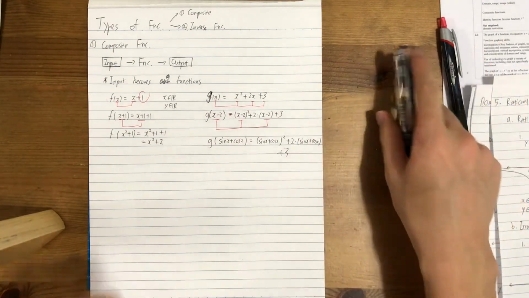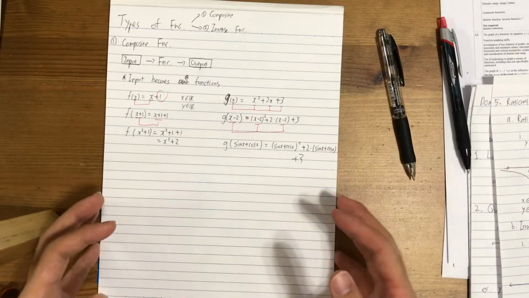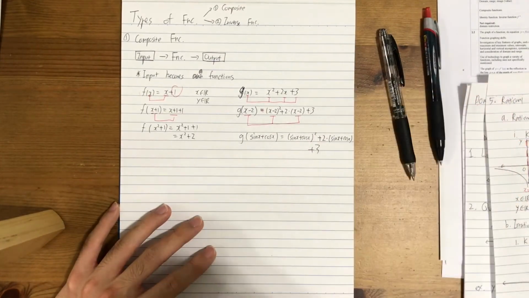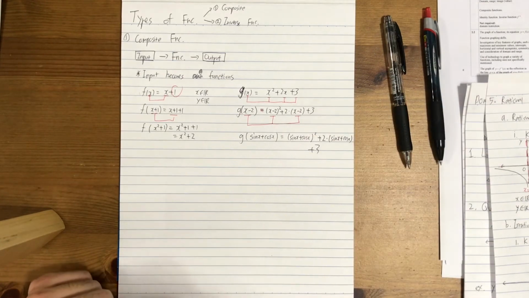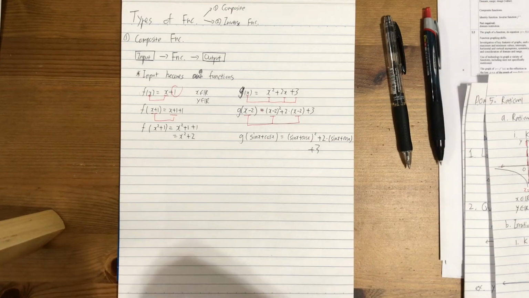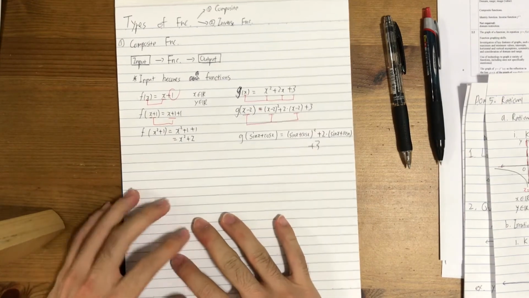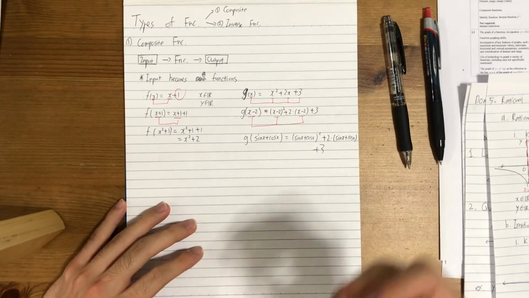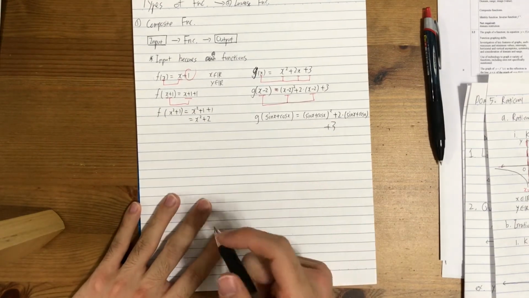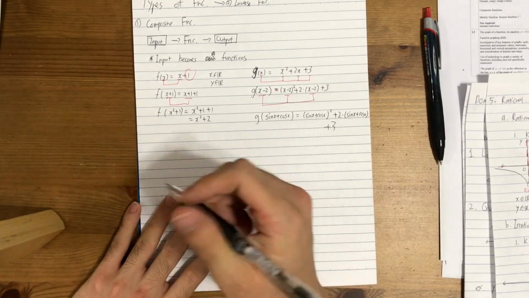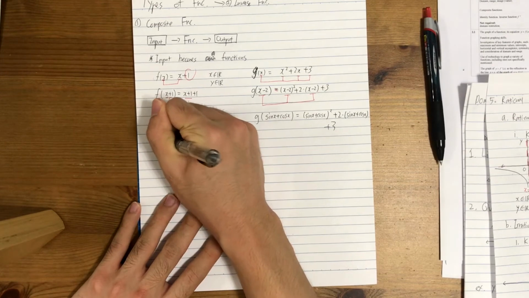Okay, so that's the idea of a composite function. All right. One thing to know is that not every function can have a composite function. Before I go for this, I'll quickly tell you some notations for composite functions. We write a composite function like this.